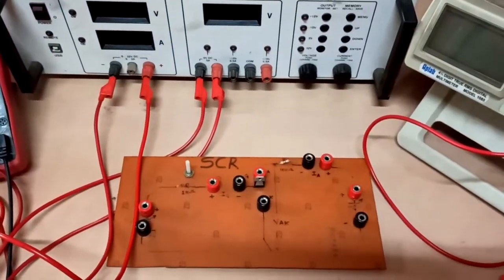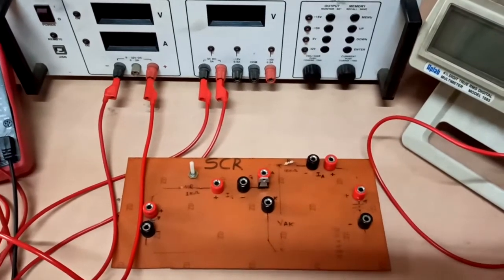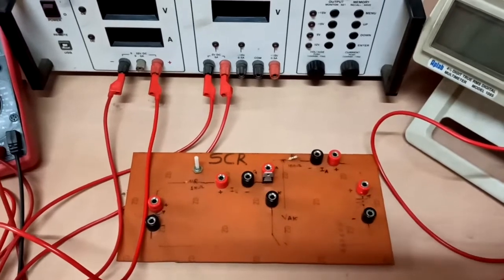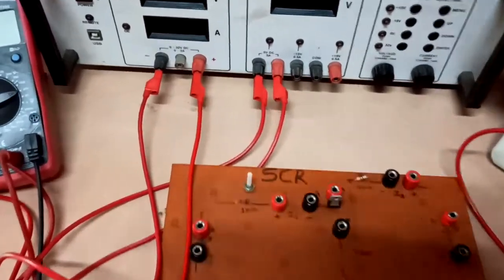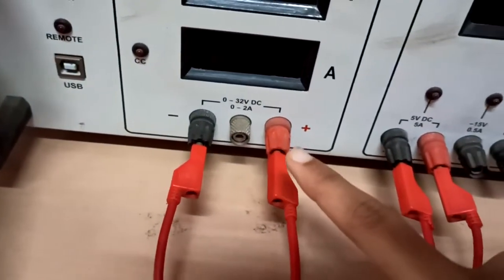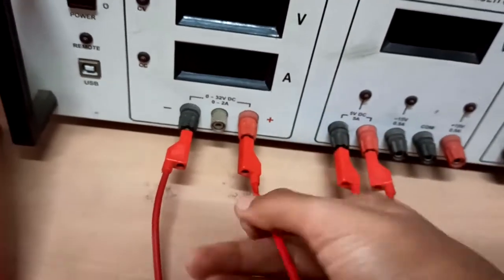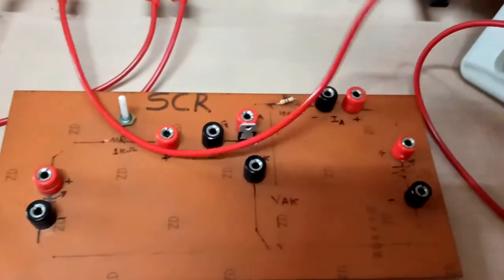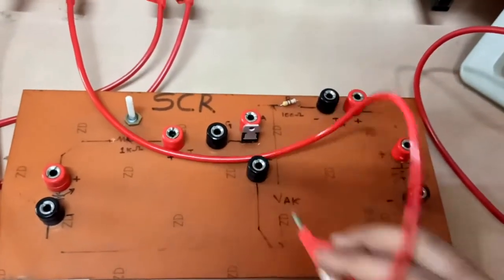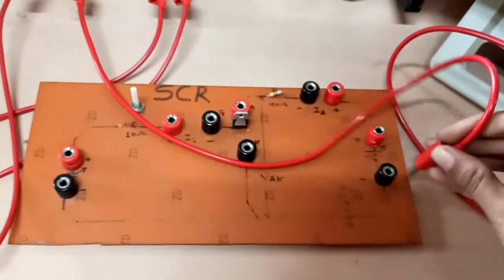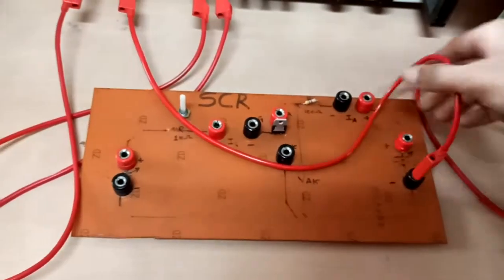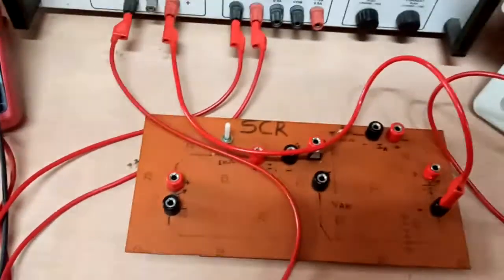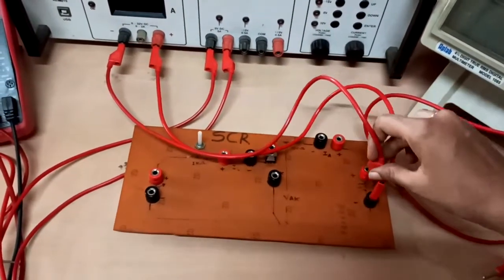First we will perform the reverse blocking state. For that, what is the condition? Cathode terminal is connected to positive and anode is connected to negative. See, this is a 32 volt DC supply, this is the positive terminal. As discussed earlier, this positive terminal goes to the cathode. So I am connecting the positive terminal to the cathode side, and this negative terminal will be connected to the anode side.